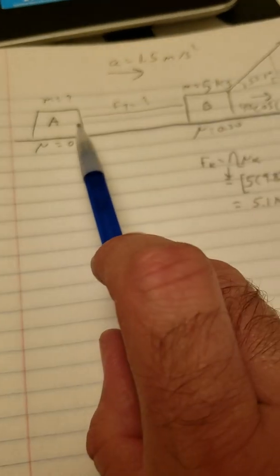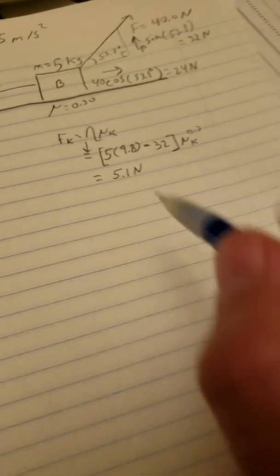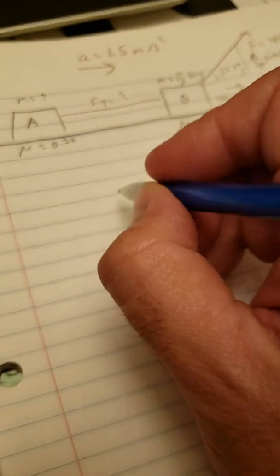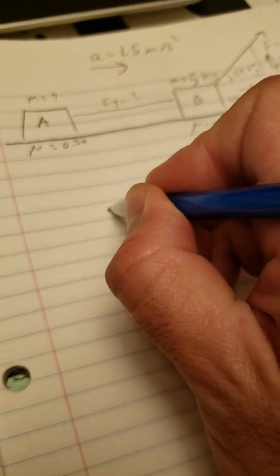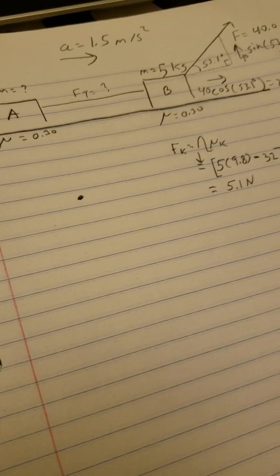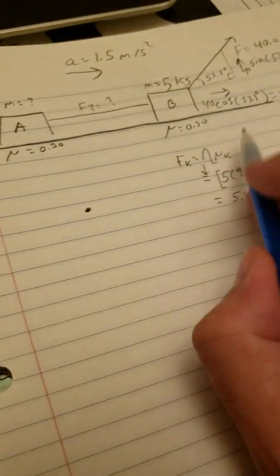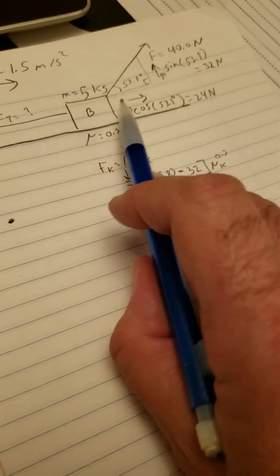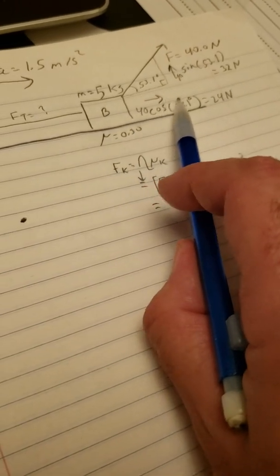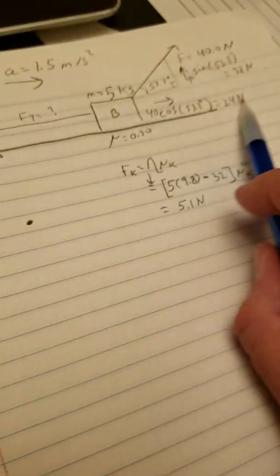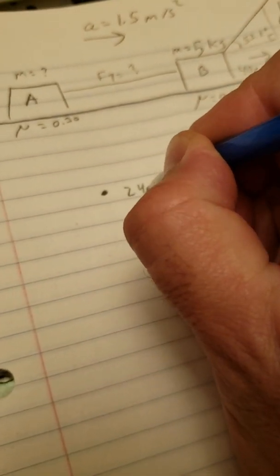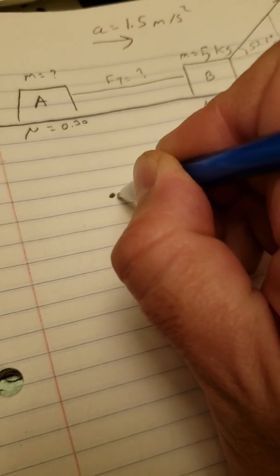We don't know anything about this box yet, but we know the force of friction for this one is 5.1 newtons. Okay, so if we do a free body diagram, we know we have a horizontal force of 24 newtons, right? That's our horizontal component here, pulling the entire system this way. Okay, so that's 24 newtons that way.